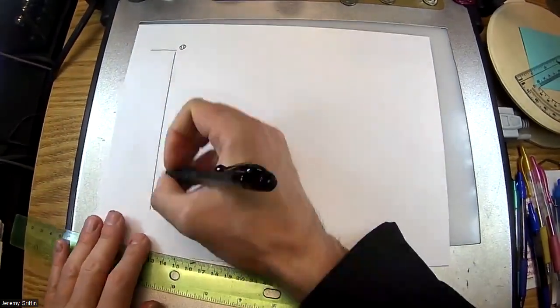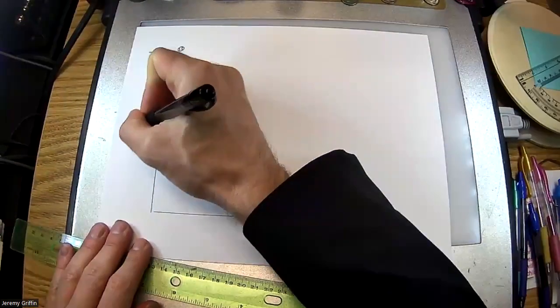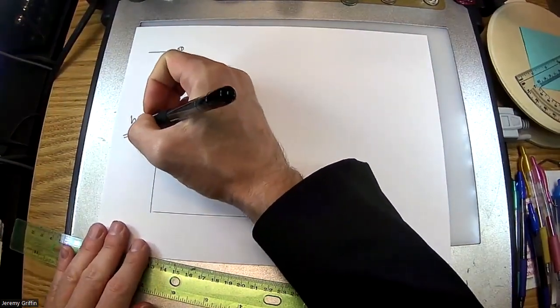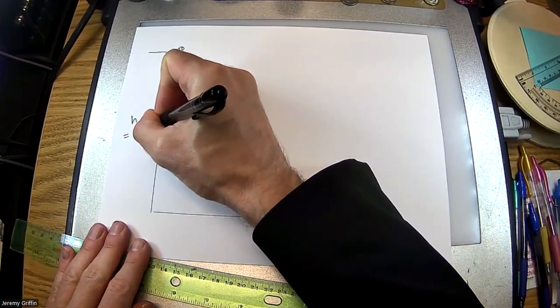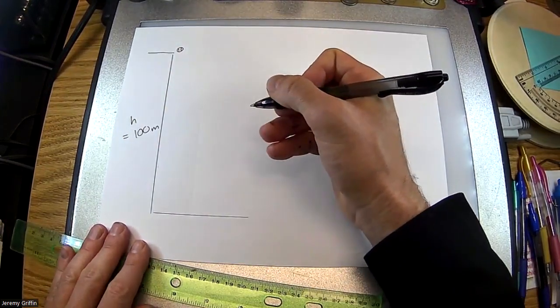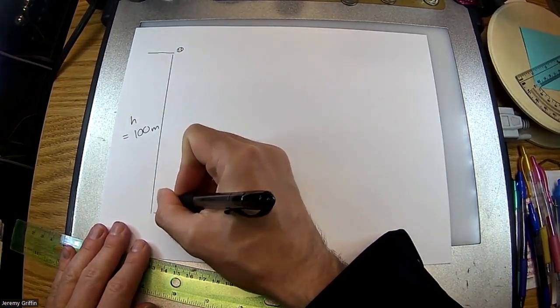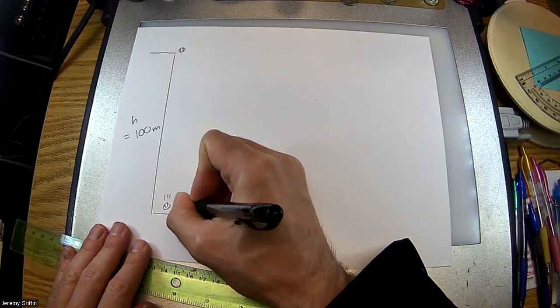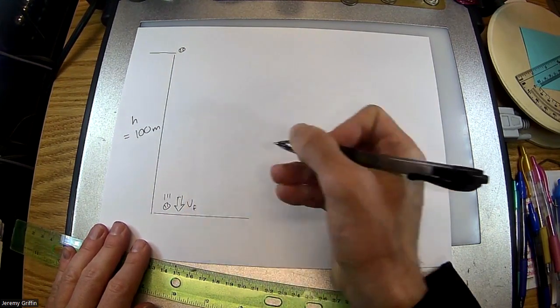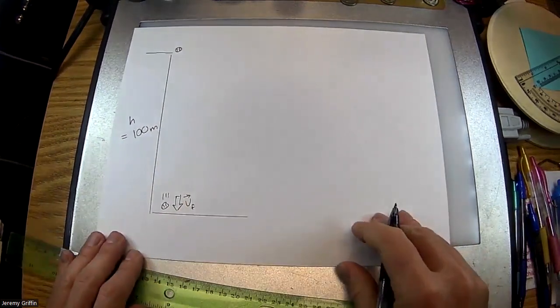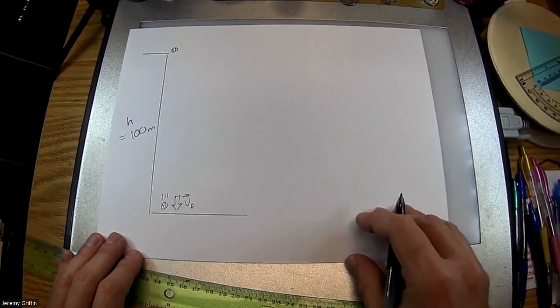Ball. I'm going to drop this ball off this cliff. Let's give the cliff a height of 100 meters. And I want to know what is the speed of the ball, call it the final, right? The speed of the ball after it's fallen off a 100-meter tall cliff.